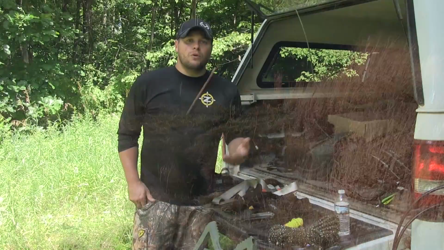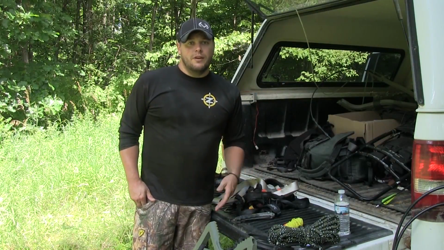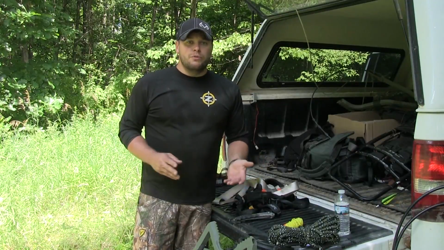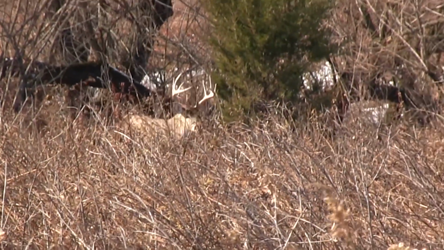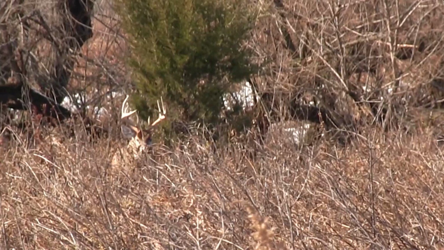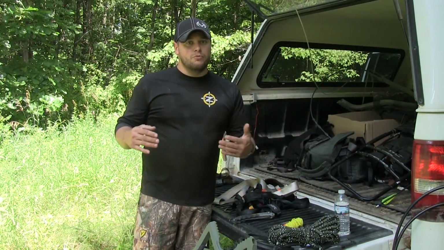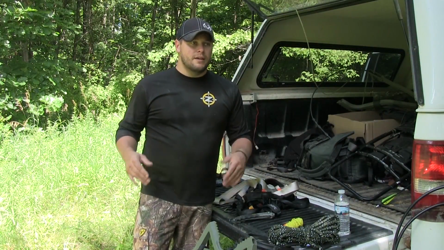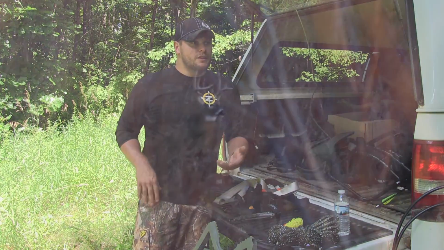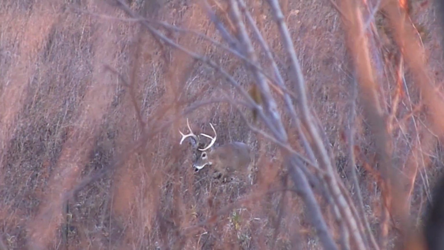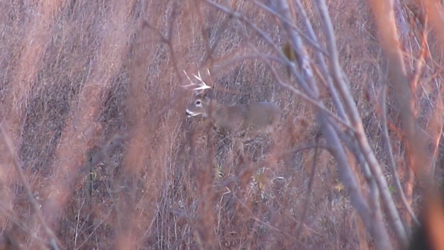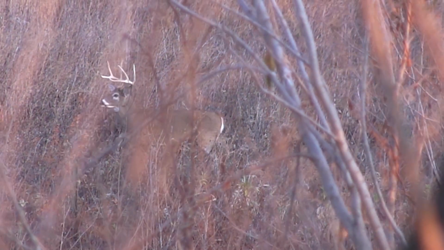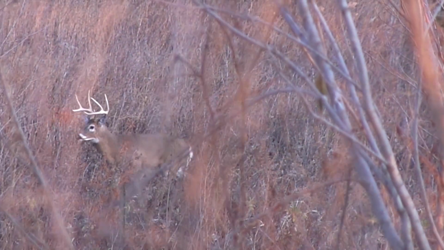Another thing to go along with that is an edge. And what I mean by an edge is anywhere where two different types of terrain or cover features come together. So if you have an open wood and you've got an edge where it starts to get brushy and thick, deer are going to like those edges, edges of grass and timber, even field edges. Deer like edges, and those are good places to start if you are looking for those areas of activity.